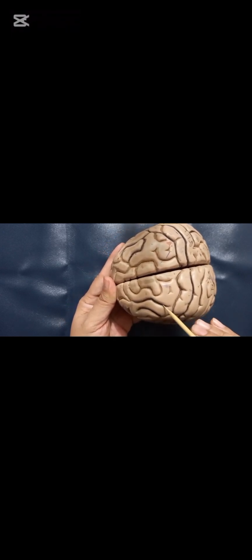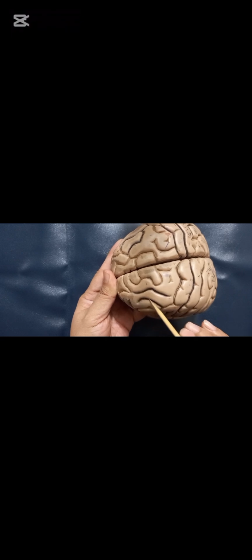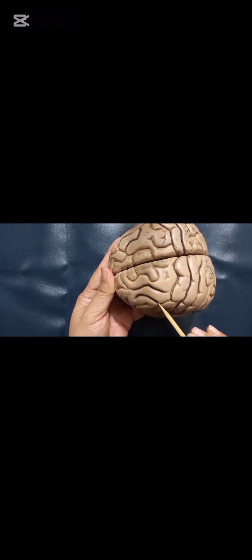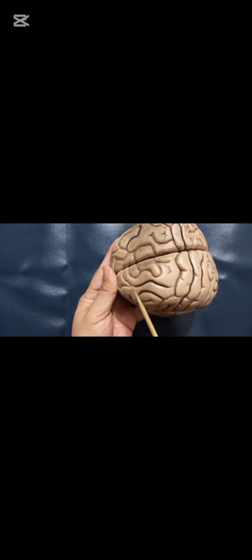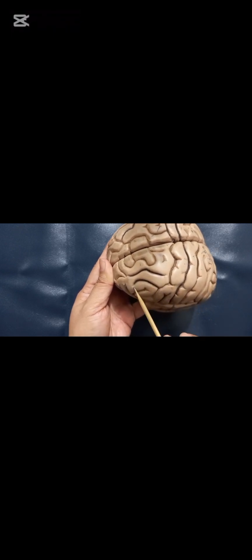These are the superior frontal sulcus, and this one is the inferior frontal sulcus. And due to these there are three gyri. This one is the superior frontal gyrus, middle frontal gyrus, and inferior frontal gyrus.